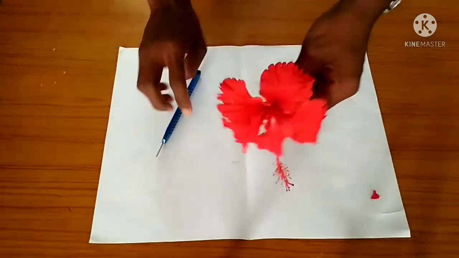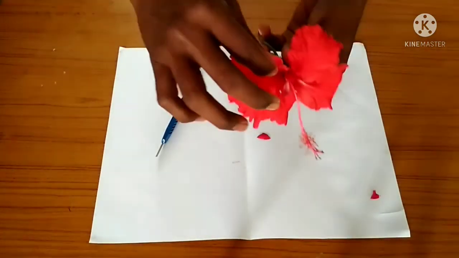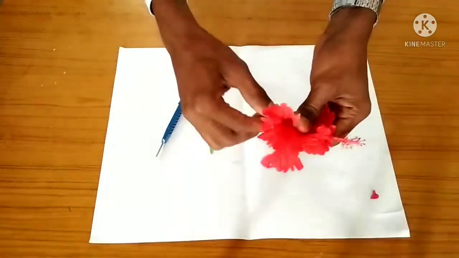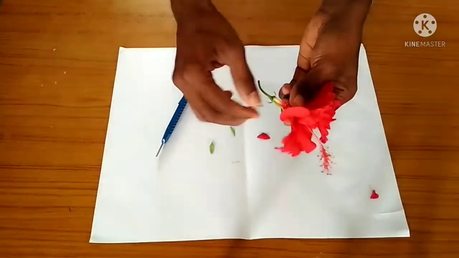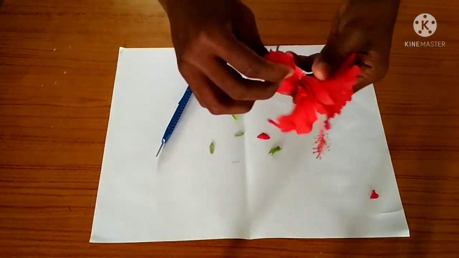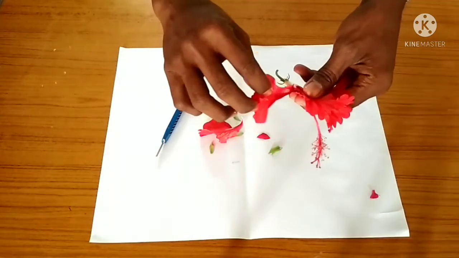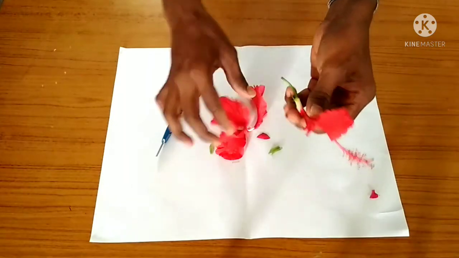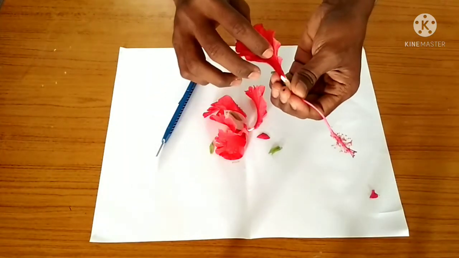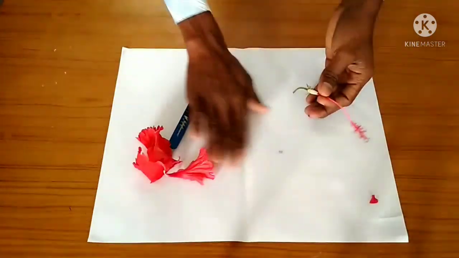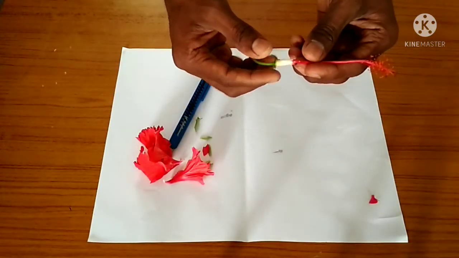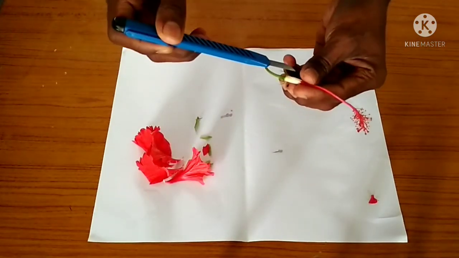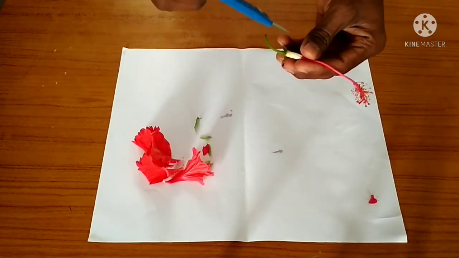Just remove the petals. First sepals. Okay, next petals. Just see, this we call as ovary. Dear children, this is the ovary. The ovary consists of ovules.